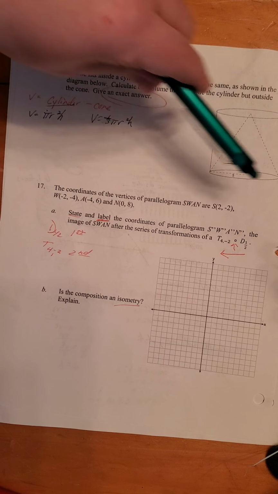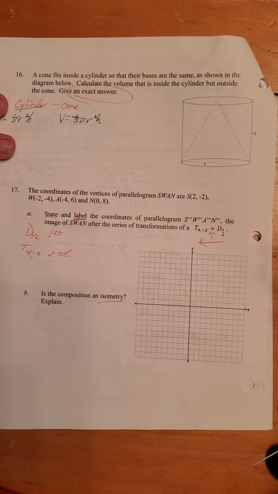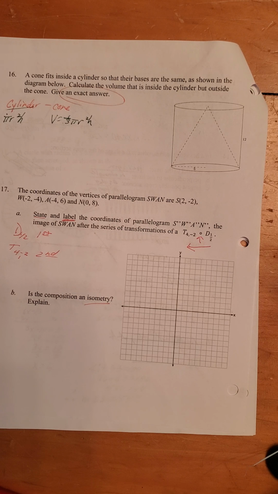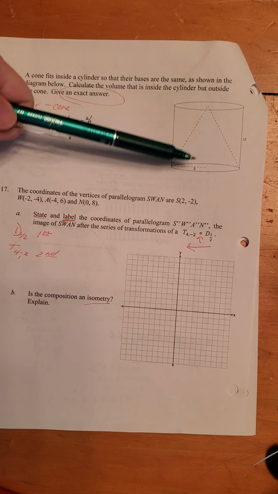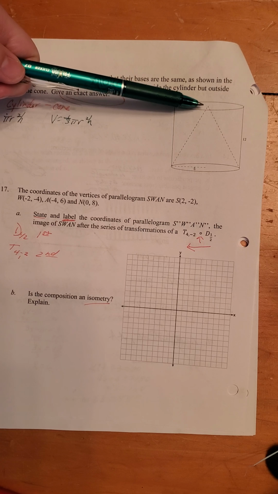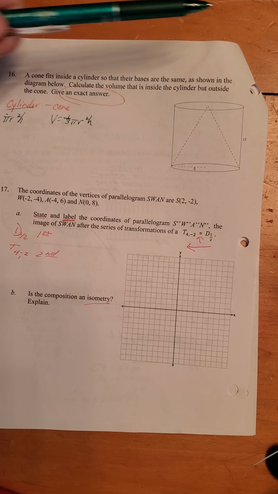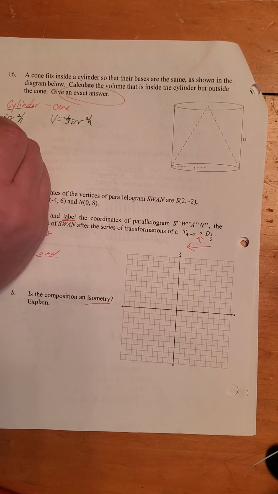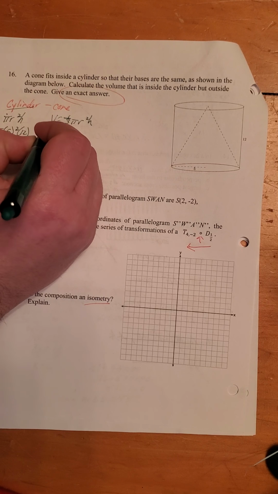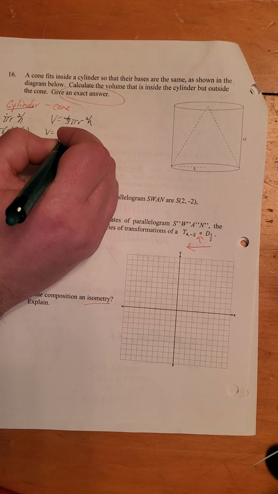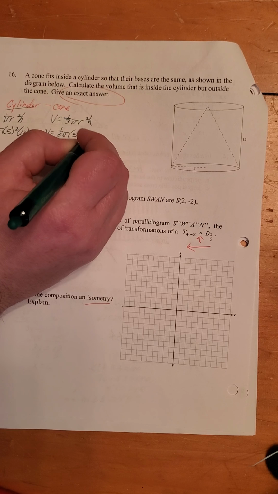The radius, they share a base, so they have the same circular base, so the same radius, which is 5. The height of the cylinder is 12, and you can see that the height of the cone goes right to the middle of the top base, the circle there. So it has the same height as well, which is 12. So the cylinder volume equals pi 5 squared times 12. The cone volume equals 1/3 pi 5 squared times 12.